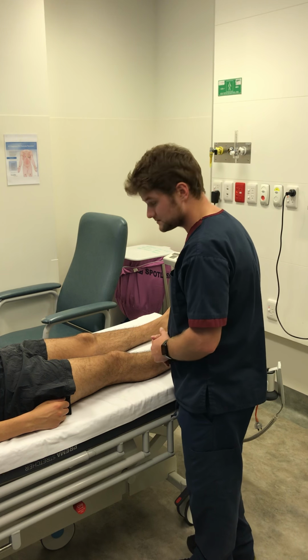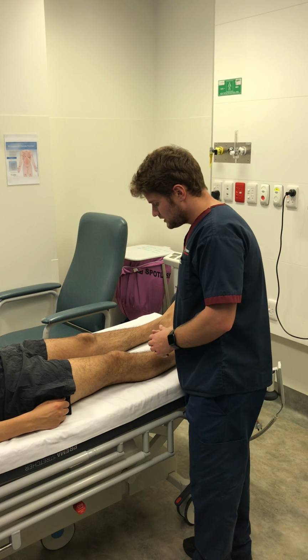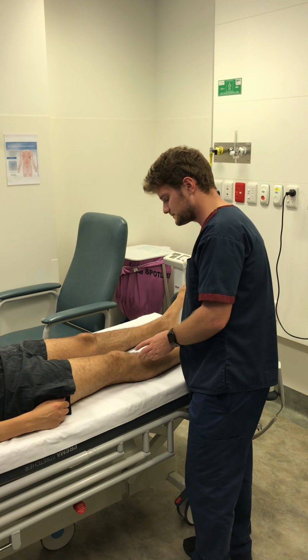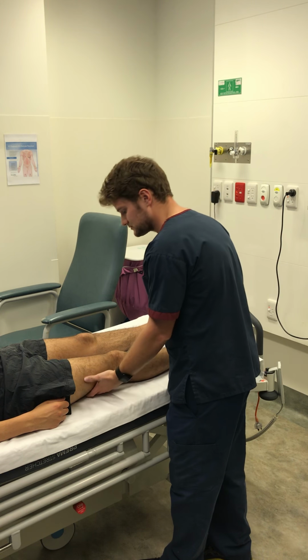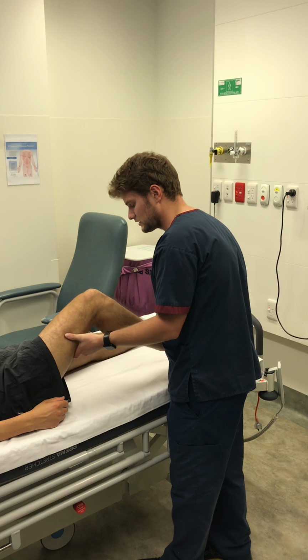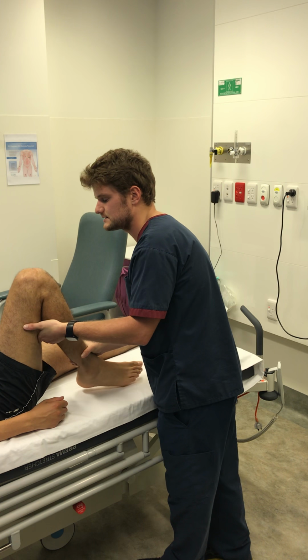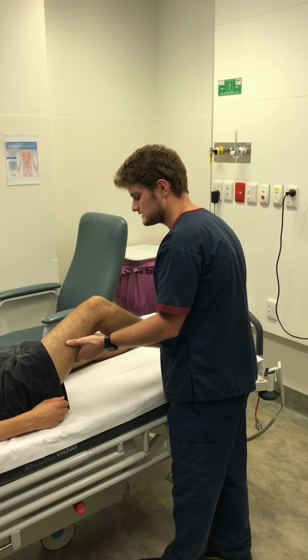Then we want to assess patella instability. We first want to look to see that the patella tracks in line throughout its range of movement. Looking at the patella throughout the range of movement, we can see that it stays in line and does not deviate.